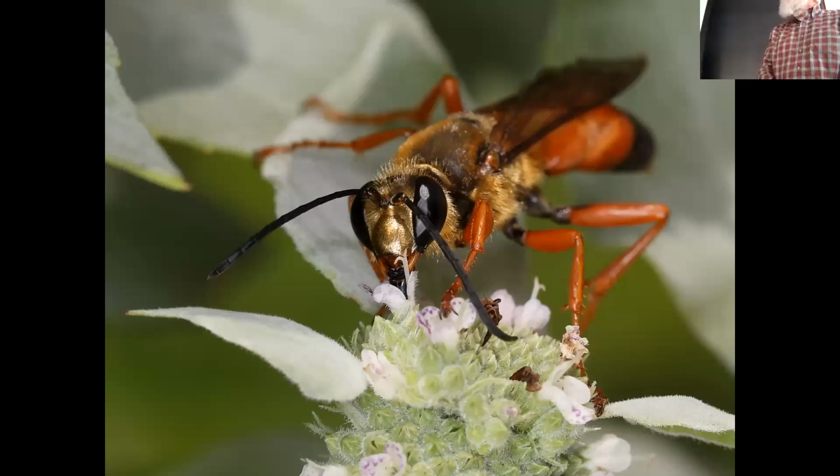Bees, moths, flies, butterflies, all sorts of different things will come to flowers. And there's particular flowers that particular ones are attracted to. These are Charlotte's Mountain Mints, and a great golden digger wasp is the name of this wasp. It's a glorious wasp with a glorious name.